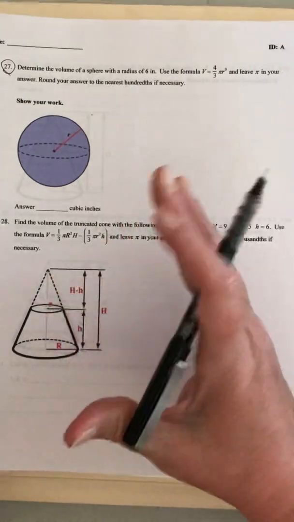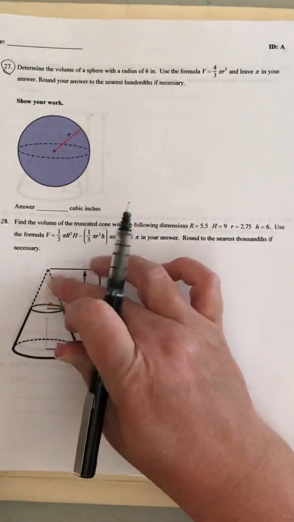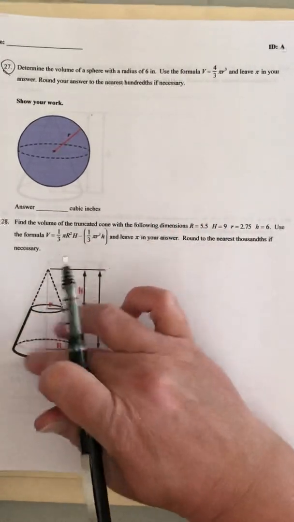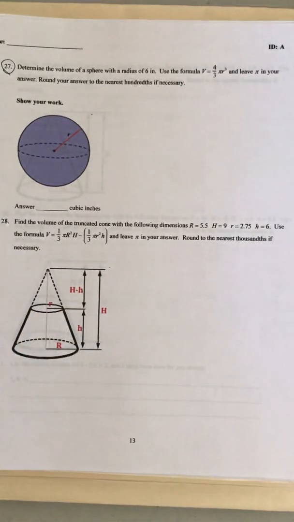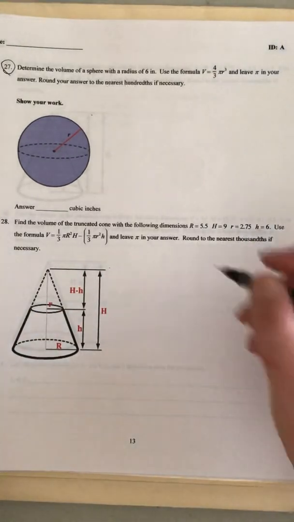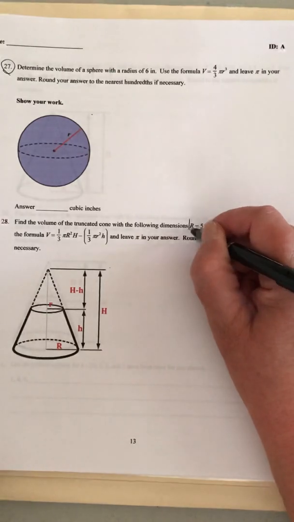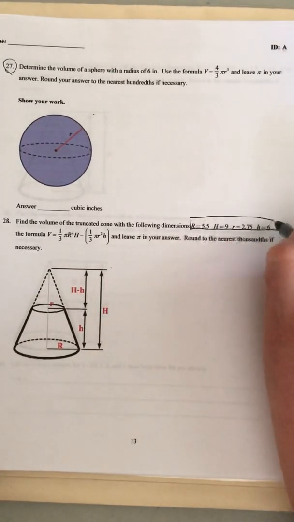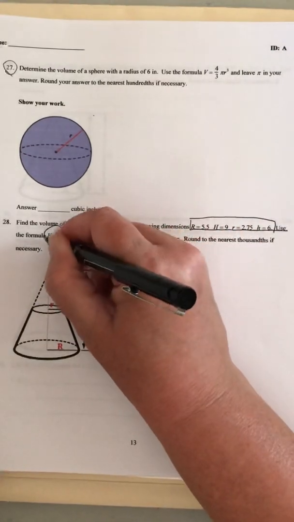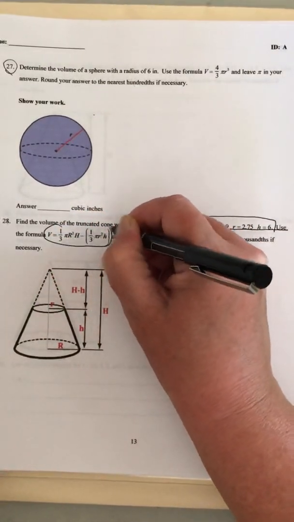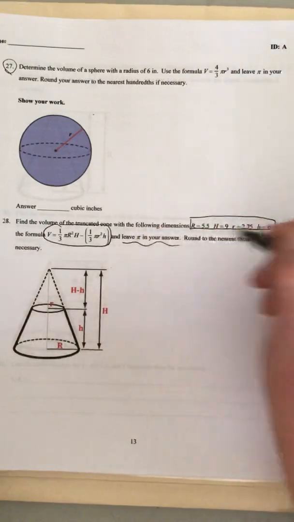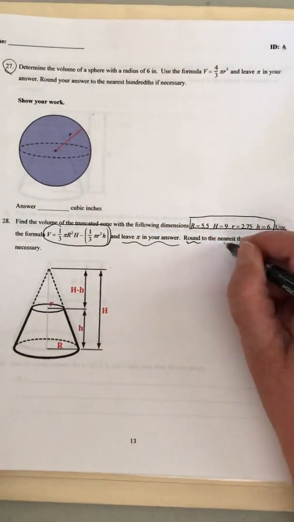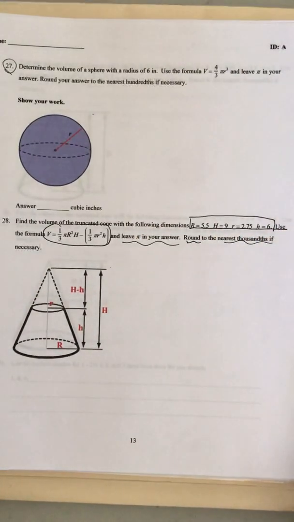So they literally, if you think about a birthday hat, they closed off or cut off the top of it and they just want the bottom piece. All right, here we go. Highlighting that important information. Because this is a formula, we're going to have to plug this information in. Okay, this is the formula that we're using. We're going to leave pi in our answer and round to the nearest hundredths if necessary.